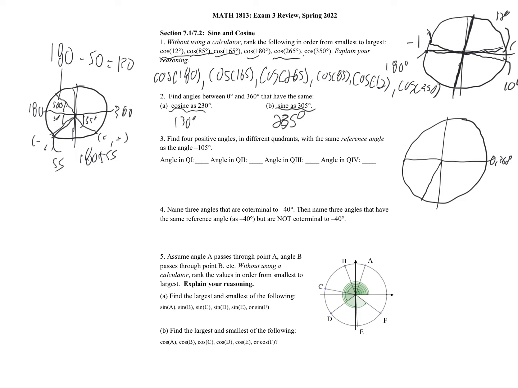But since it says reference angle, our reference angle is always the angle from the x-axis of that quadrant. So if this is negative 105 here, since it's in this third quadrant, we want to see the angle in this third quadrant. So we would do 180 minus 105. So this angle here would be 75 degrees from this x-axis.